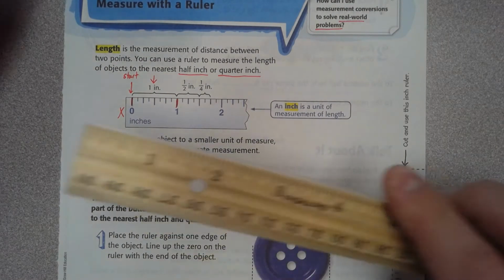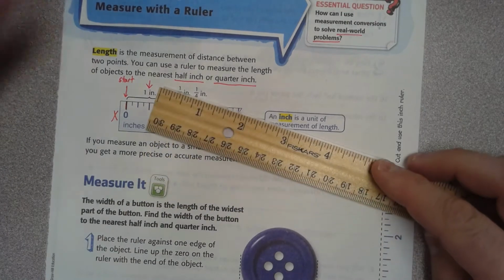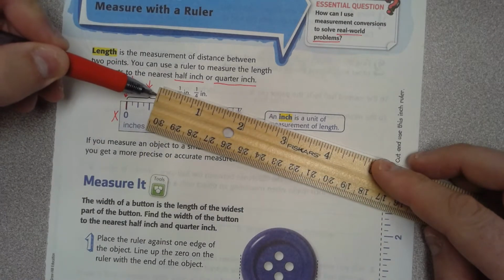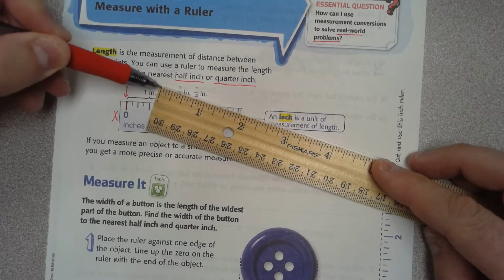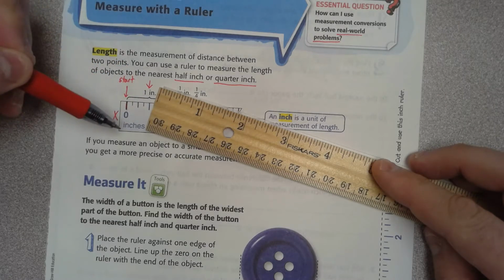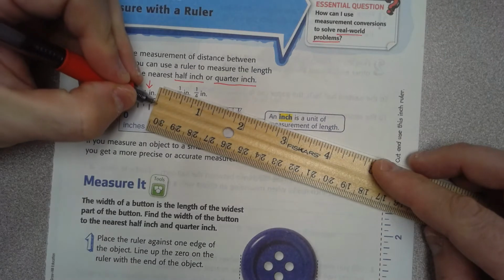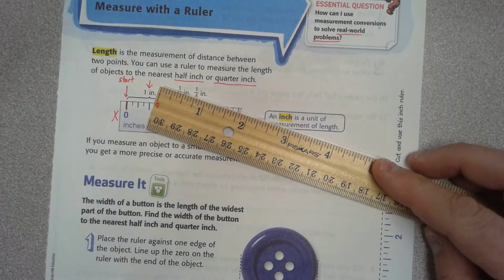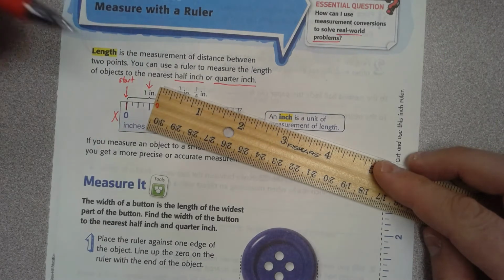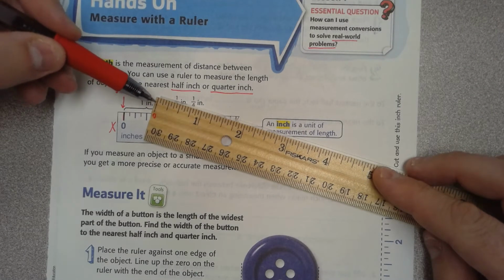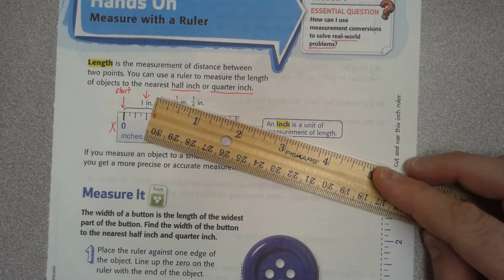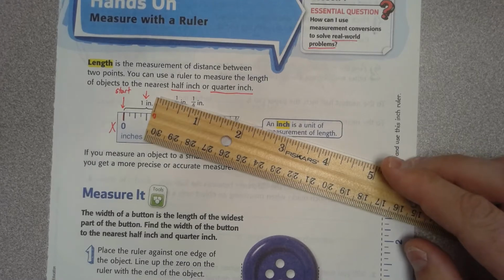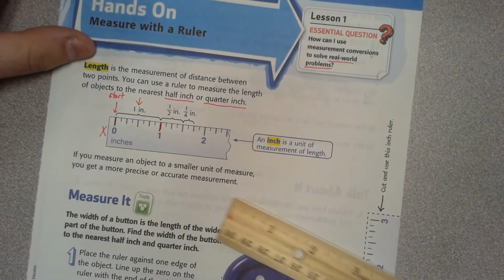Whenever you look at a regular ruler like this one right here, you can see that there's an edge here of wood, and then you have this little black line right here. Well, that black line is where you're supposed to start. That's 0. We would never start just on the edge here because, as you can see, that's going to be off by a 16th of an inch. And if we were measuring something and we needed to have it very accurate, that's not going to be very good.